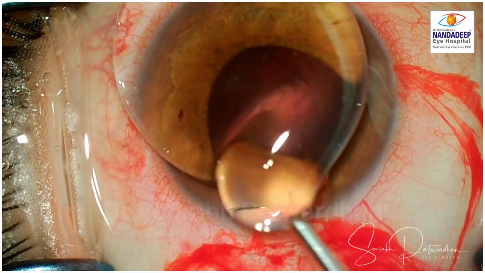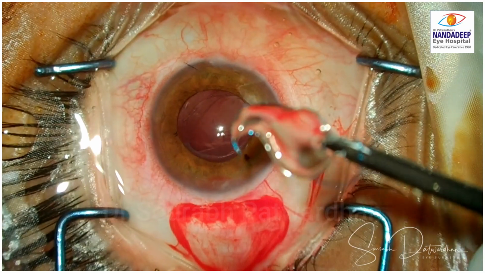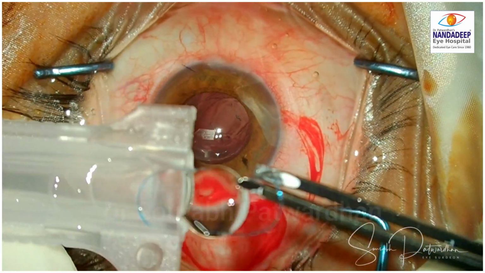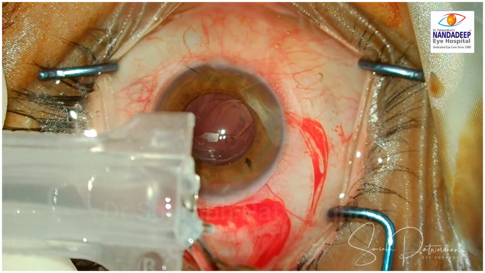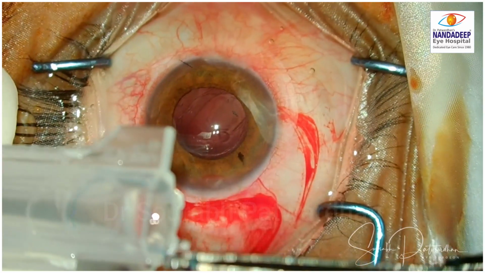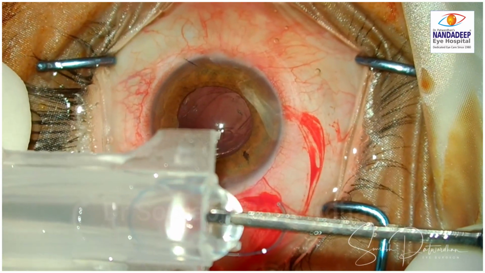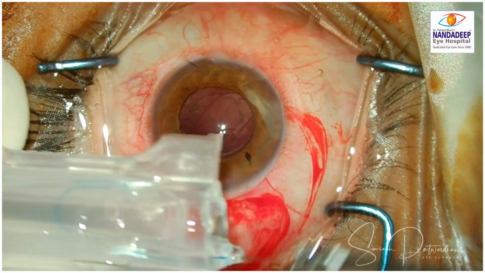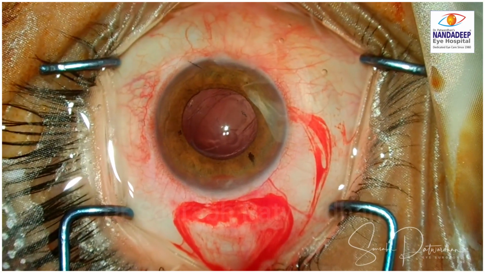Now I am going to use a 3-piece foldable IOL. Even the 3-piece PMMA IOL will do if it is available. So these PMMA haptics are much better for sulcus placement because of their springy action. They fit into the sulcus well.